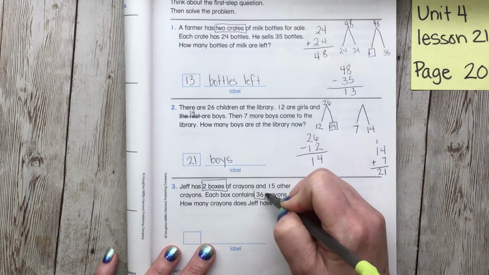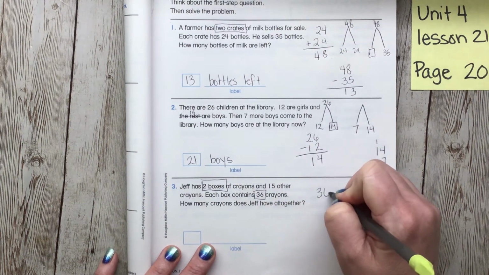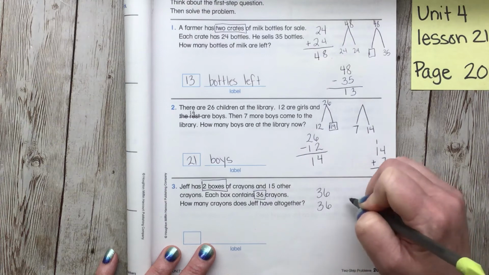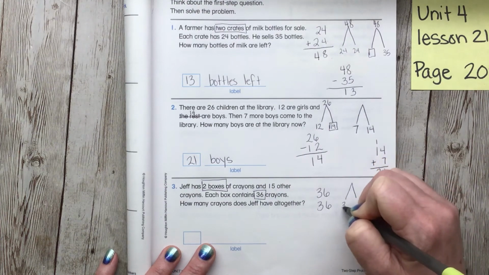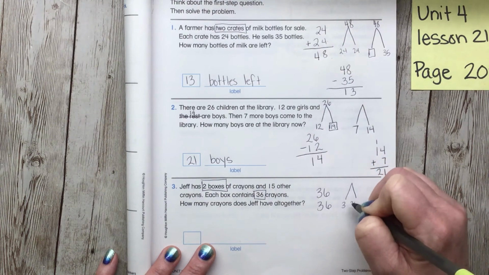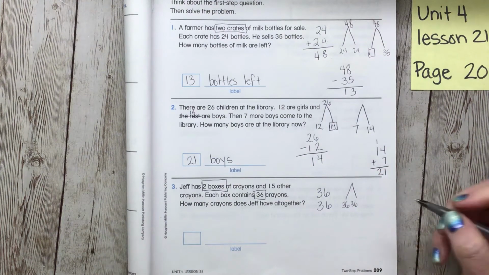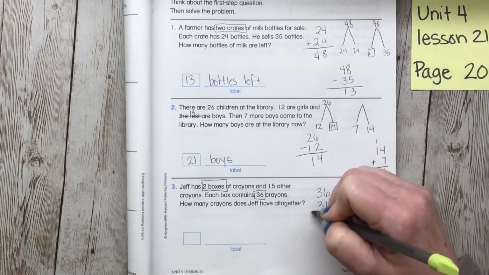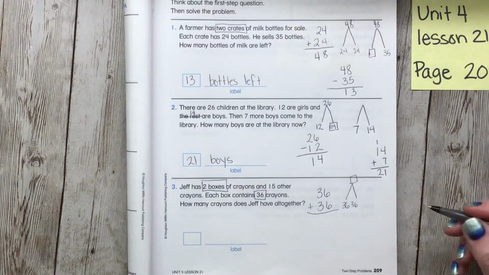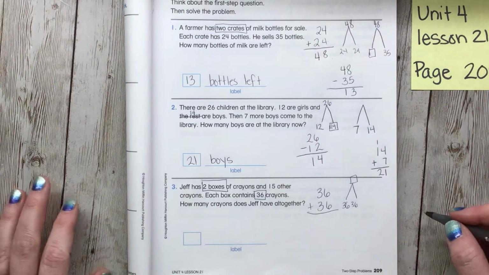So we're going to add 36 plus 36. So our first math mountain would look like this. 36 and 36, and we need to find the total. Go ahead and put the answer of 36 plus 36 in the chat.